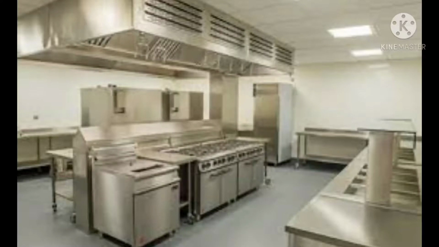Adequate means of natural or mechanical ventilation should be there, particularly to minimize airborne contamination of food, to control ambient temperatures, to control odors which may affect the suitability of food, and to control humidity.